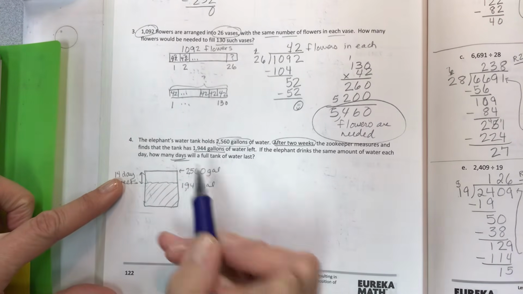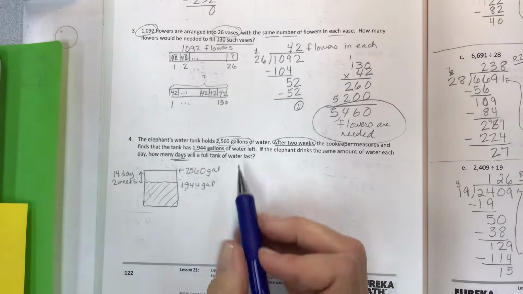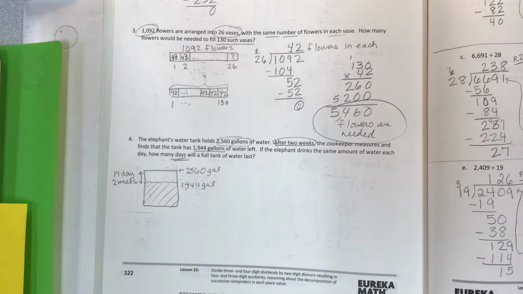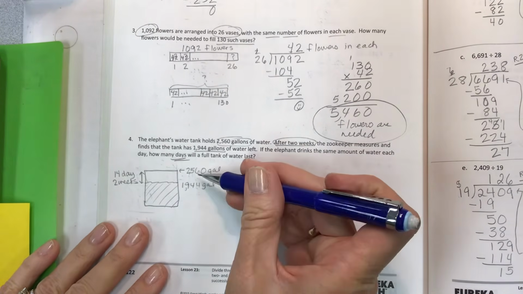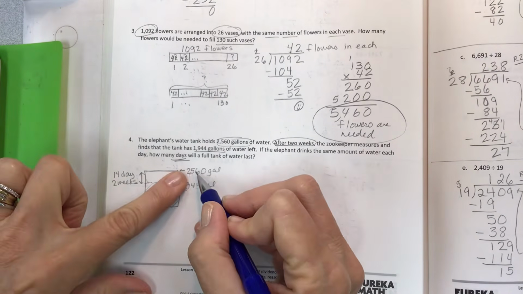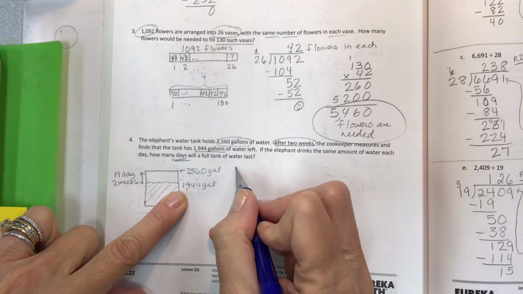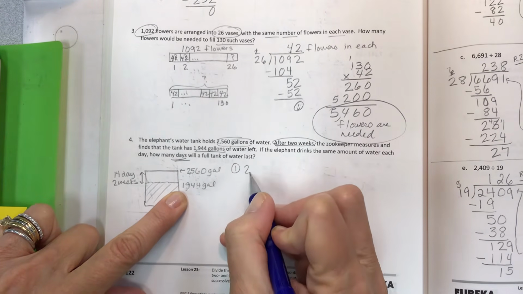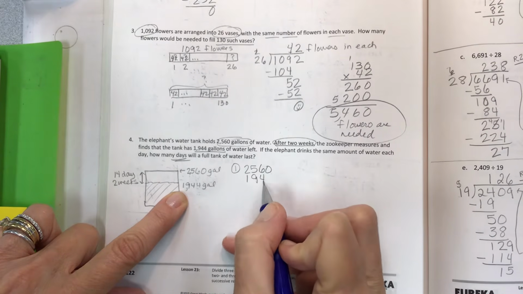And so we're looking for this daily rate, which we have to figure out first before we can figure out how long that full tank will last. So step 1, what is the difference between the total and the amount that we have now? That's what we have to do first. So step 1, subtraction.